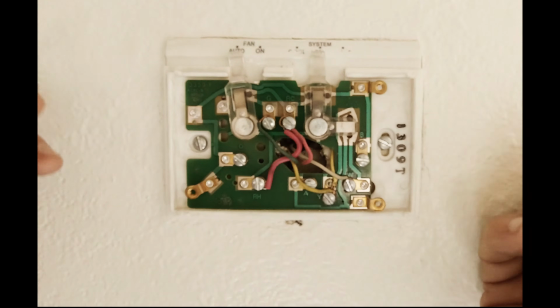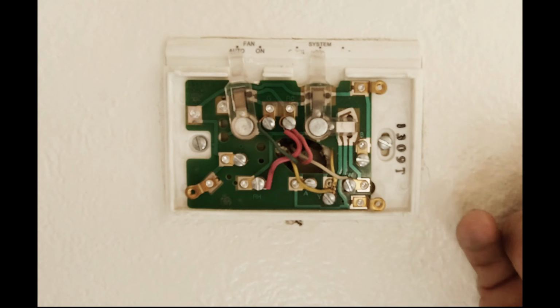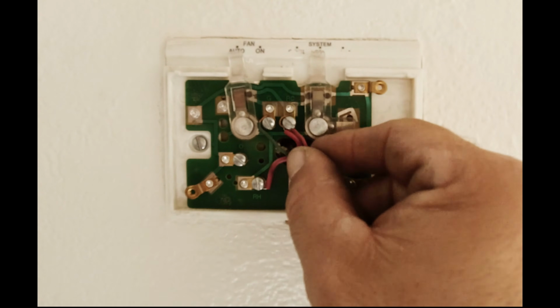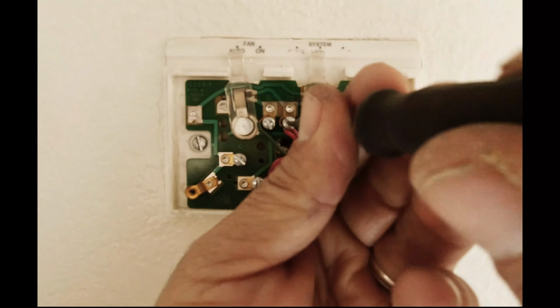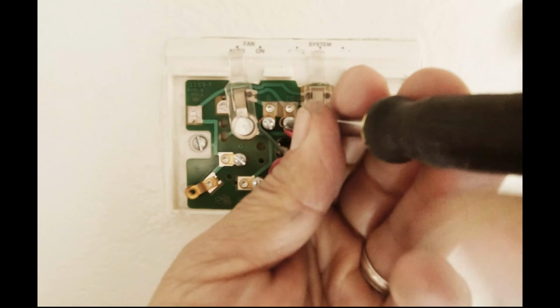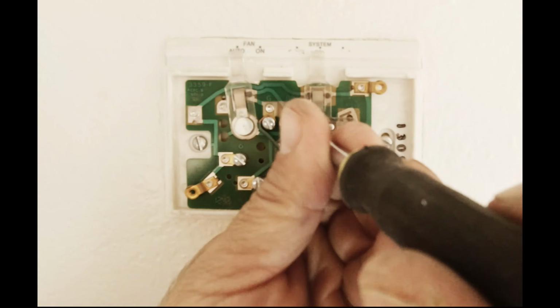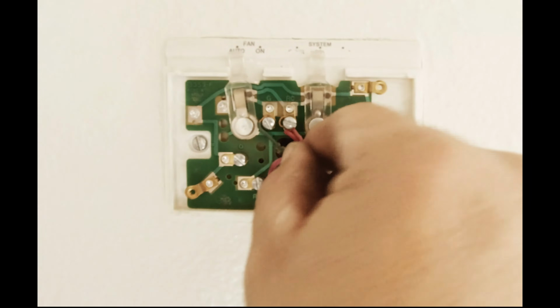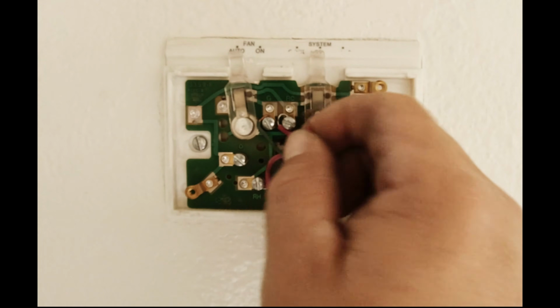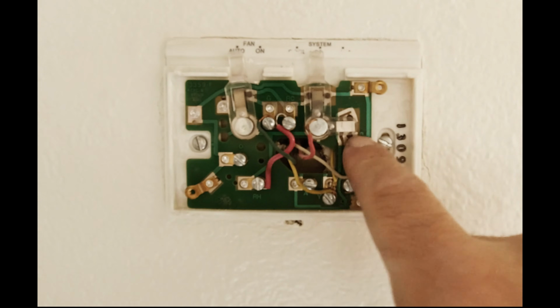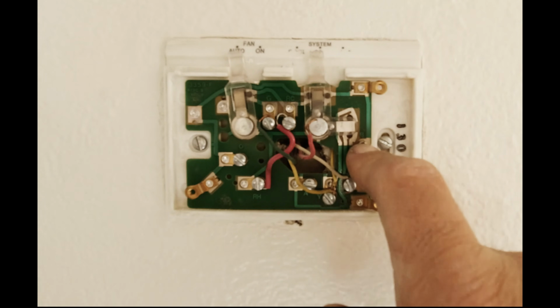Now, from the unit, we're getting 4 wires in this case. We're getting a red, a yellow, a green, and a white. Some of them have a blue. The blue, if it's connected to a C terminal, is going to be a common. Make sure that the C and the red never touch, because that'll burn a 24 volt fuse that's up on the unit.